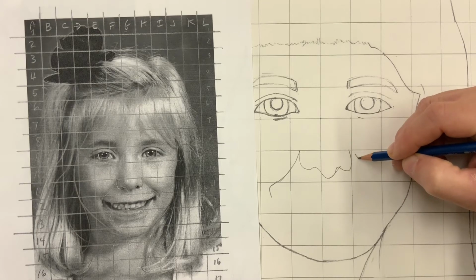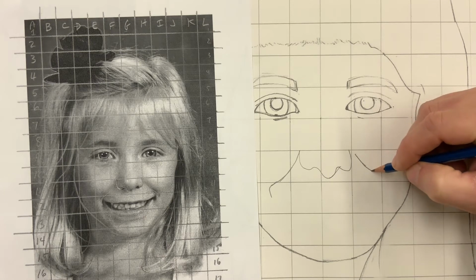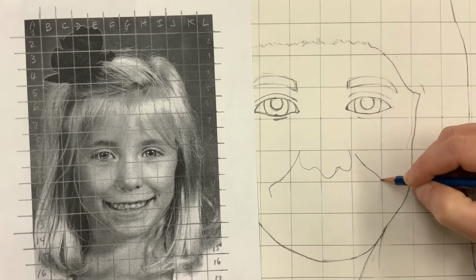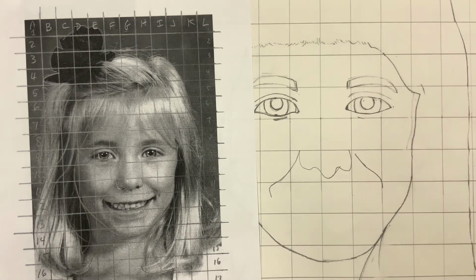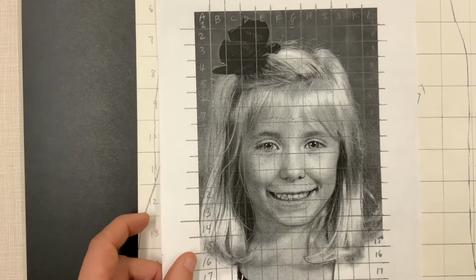It follows, it's going to go all the way down. It kind of curves and then comes down right in this corner and down like so. Okay, so that's the nose and the two cheek creases. Now, let's come in and take a look at the mouth.